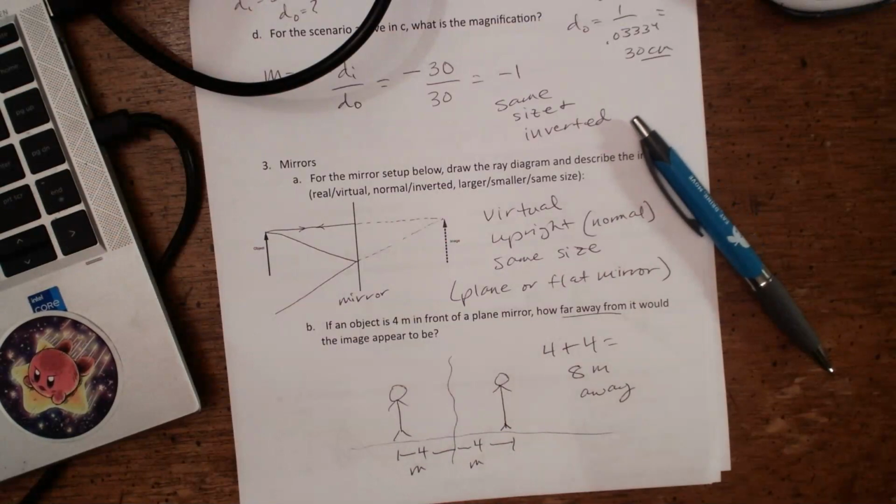It's really not 8 meters away, okay, because it's a virtual image that's kind of stuck in the mirror, but it's going to look like it's that distance away because these are symmetric, basically, for a flat mirror or a plane mirror. Okay.